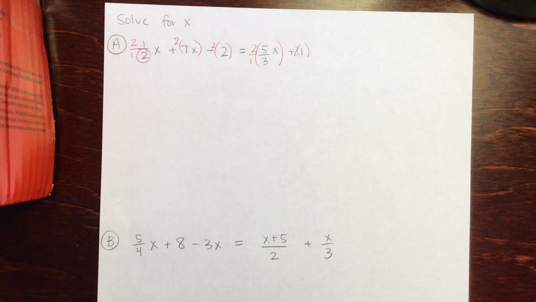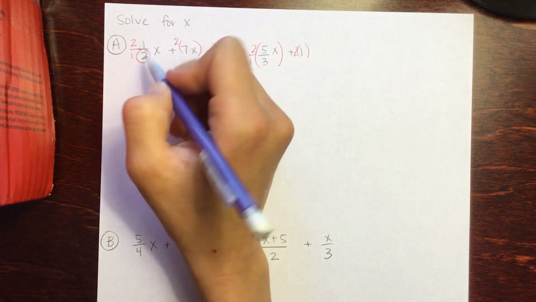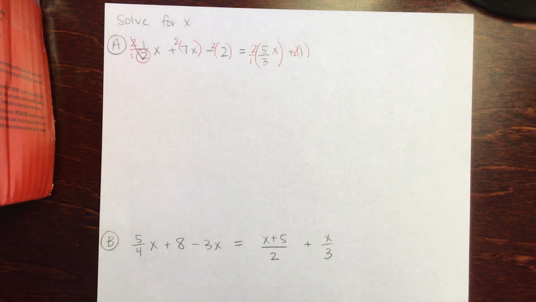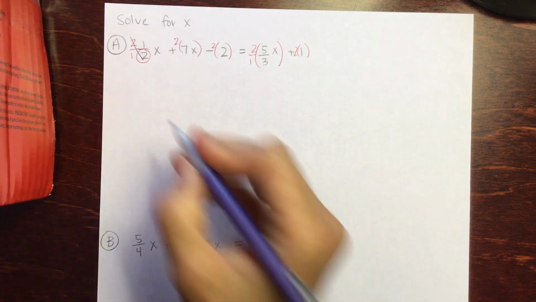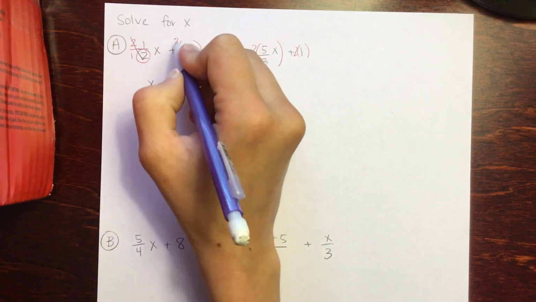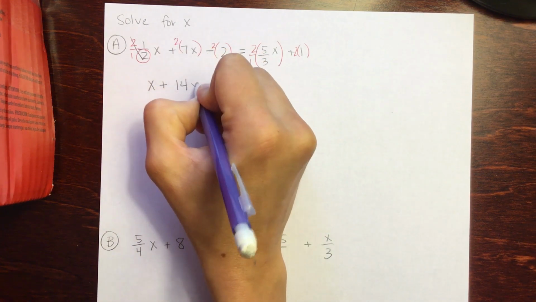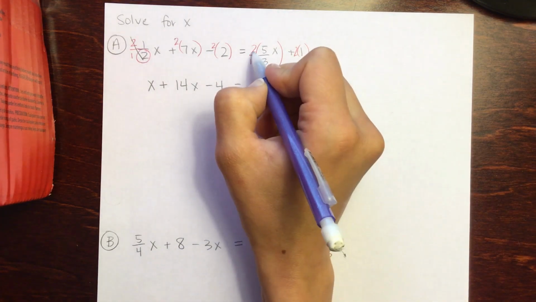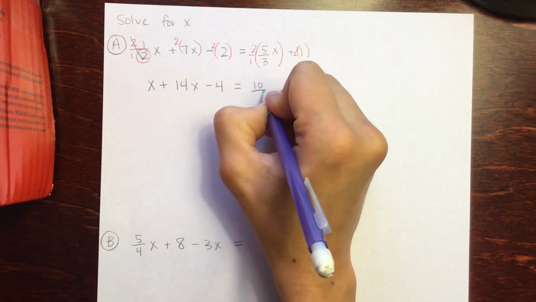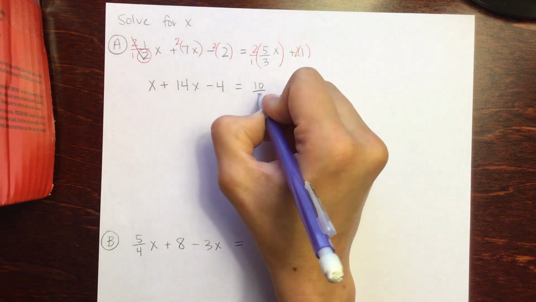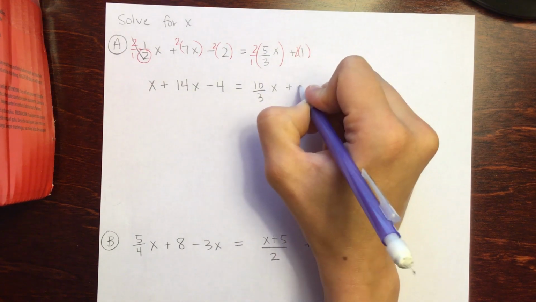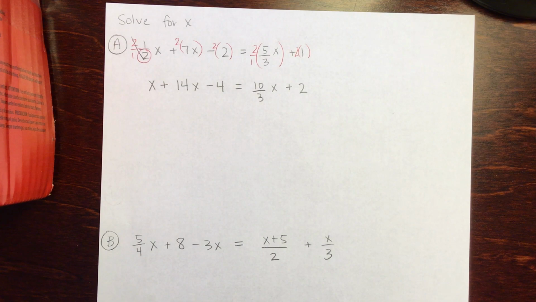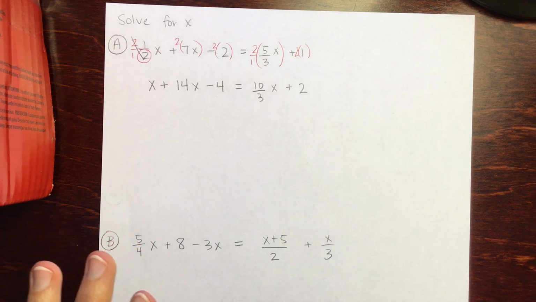And so what happens in my first fraction is 2 over 1 and 1 over 2. The 2's cancel each other out or simplify to just a 1. 2 times 7x, 2 times negative 2. This would be 10, multiply across the top, multiply across the bottom, and 2 times 1. All right, good. That looks a little bit better already on the left-hand side.